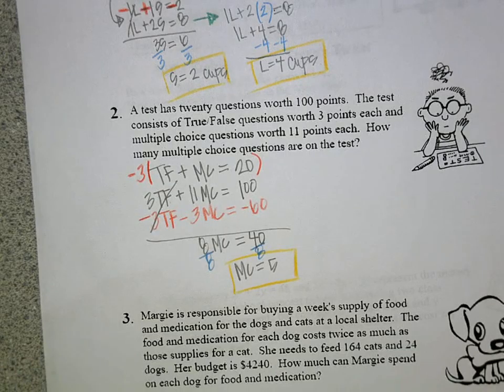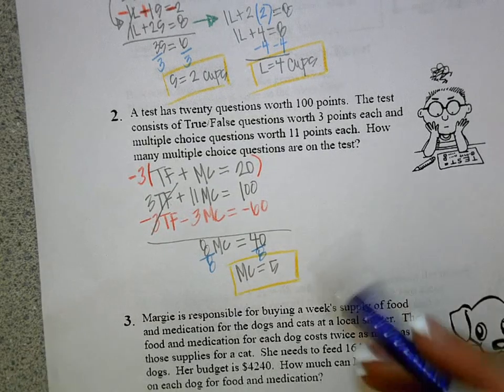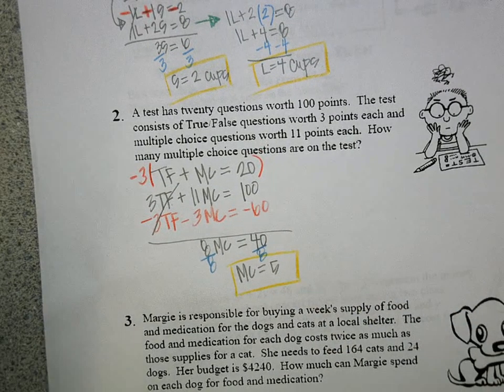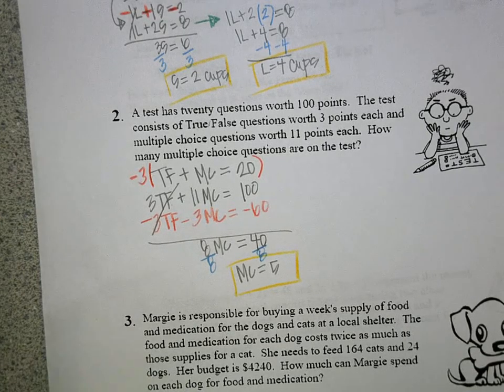But be careful on your homework and especially on your test next week because there's going to be a lot of questions that are only really asking for one answer, not both.